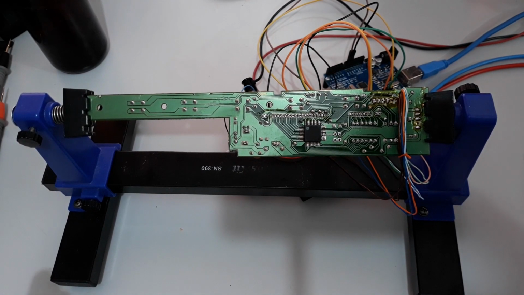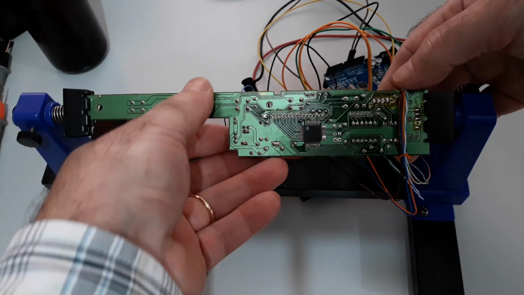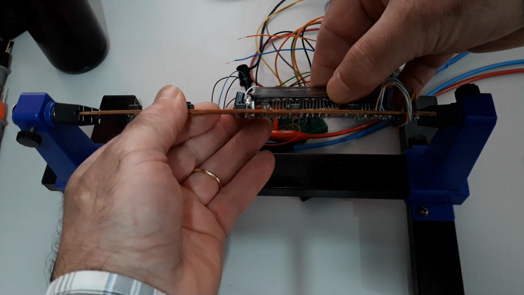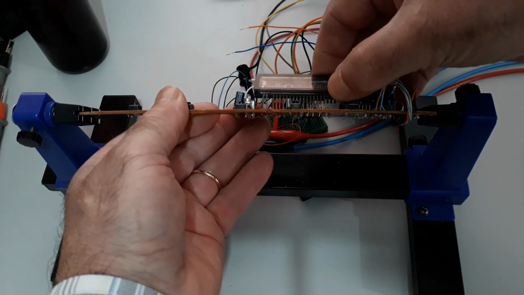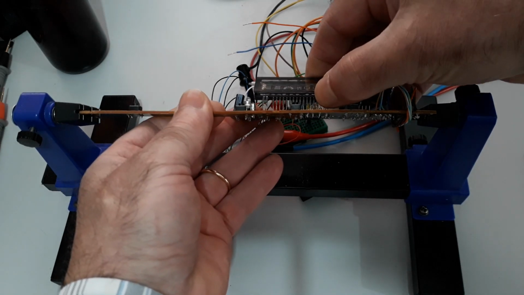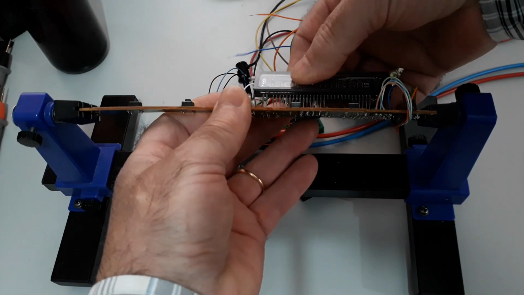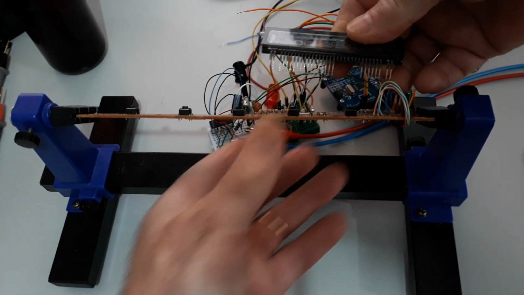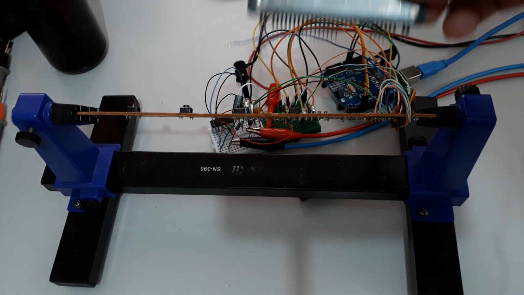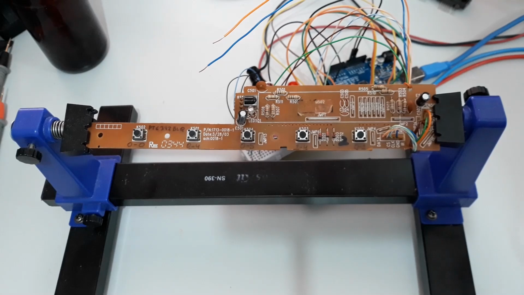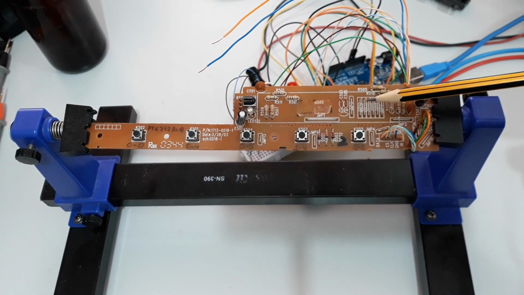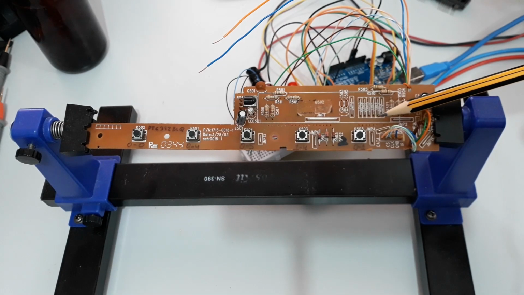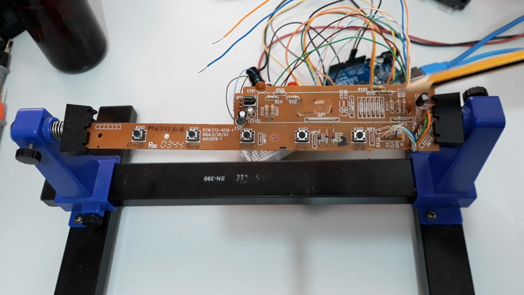I check pin by pin and the VFD is ready to remove, okay? It's out. Now we have our PCB ready to connect here the wires to implement an external VFD.